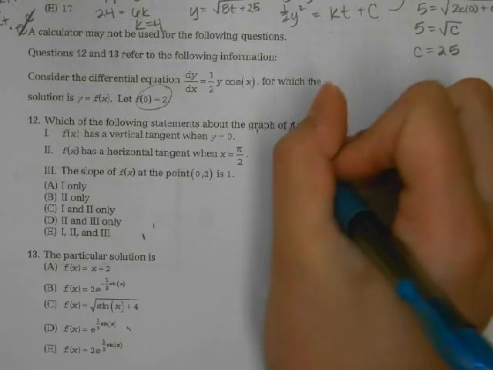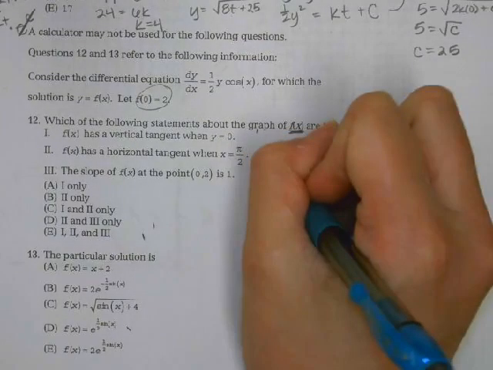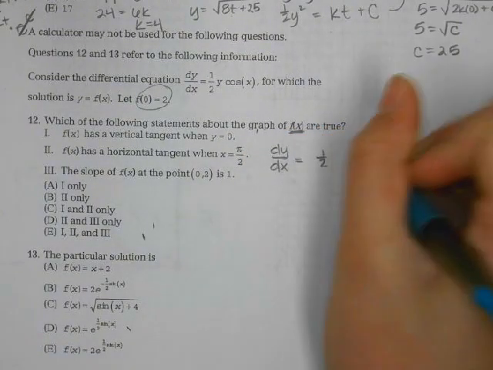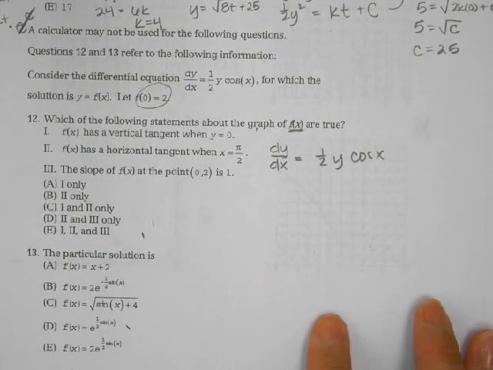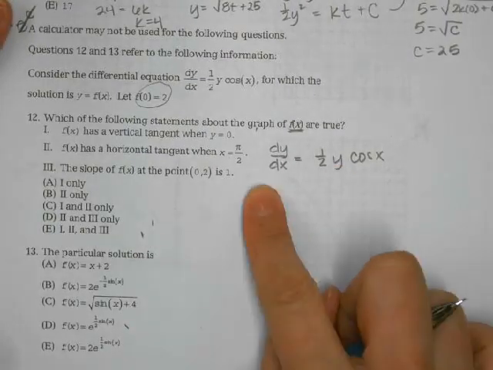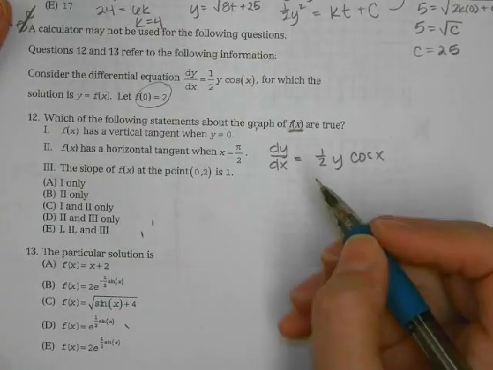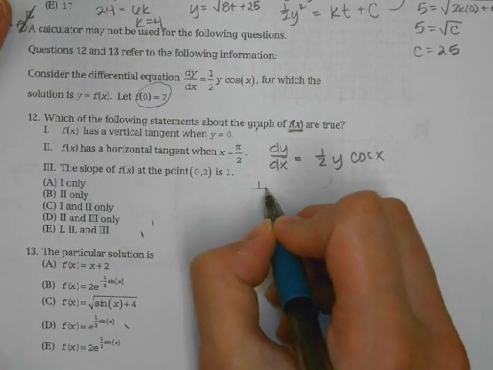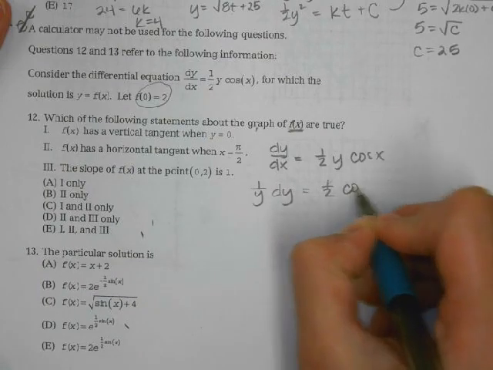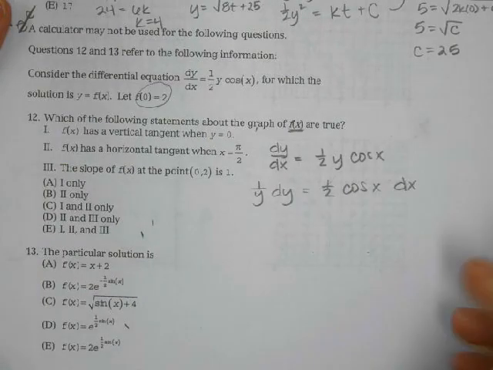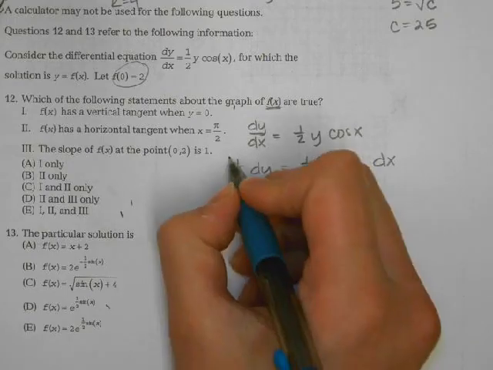So dy/dx equals 1/2 y cos x. And I went ahead and only moved the y over, I left the 1/2 on this side. So if I move the y over, I've got 1 over y dy equals 1/2 cos x dx, and then we're integrating each side.